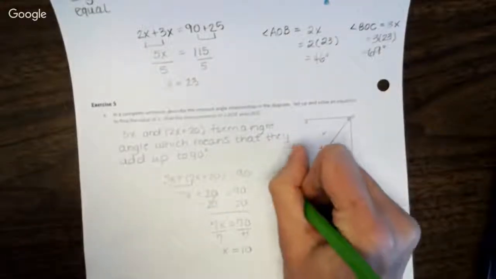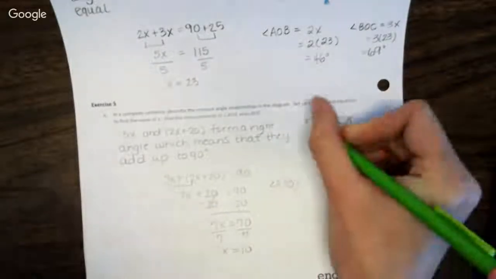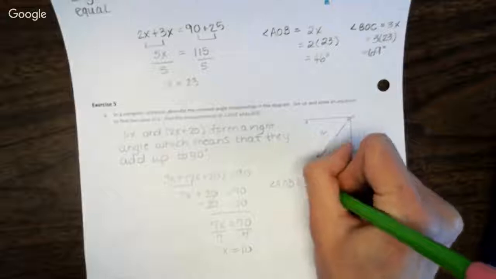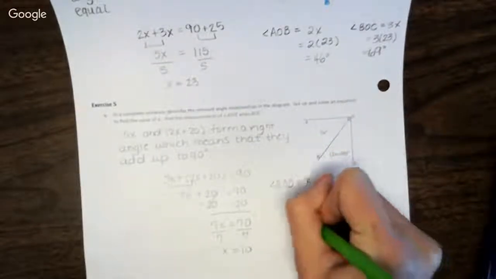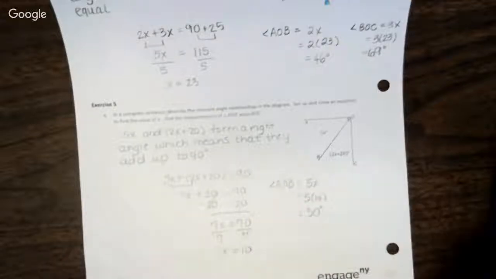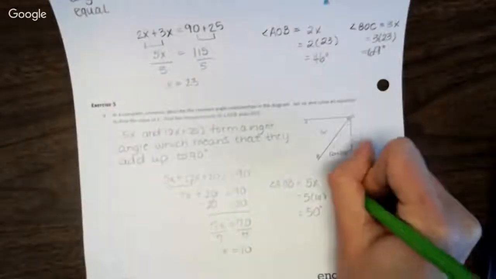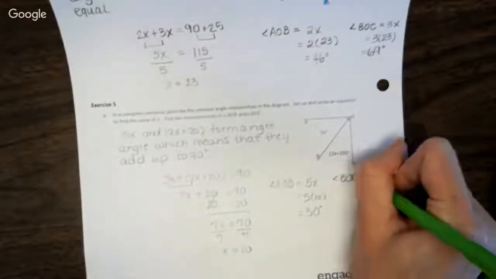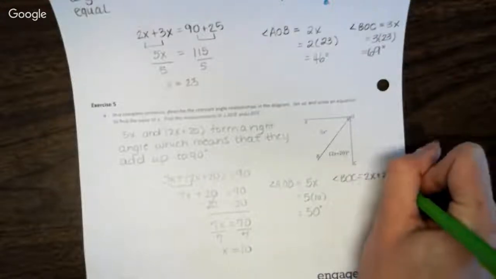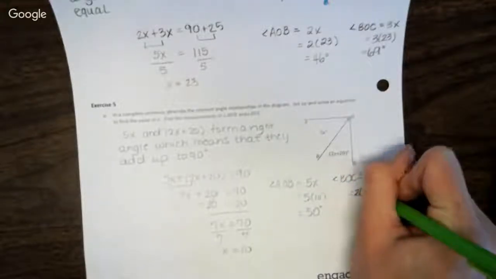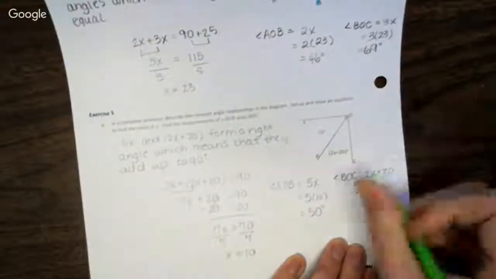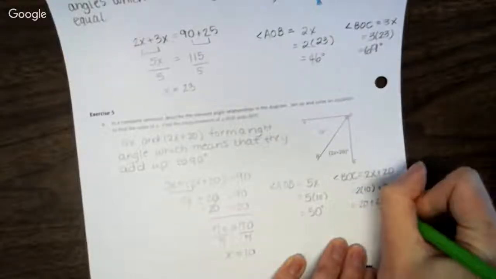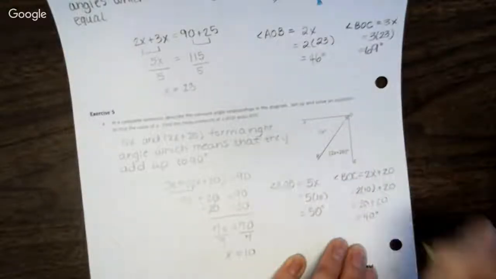Now this question is asking for AOB. AOB was 5x, but now we know x is 10, so 5 times 10 is 50. We also want to know BOC, which was 2x plus 20. So 2 times 10 plus 20 is, 2 times 10 is 20, plus 20, which is 40 degrees.